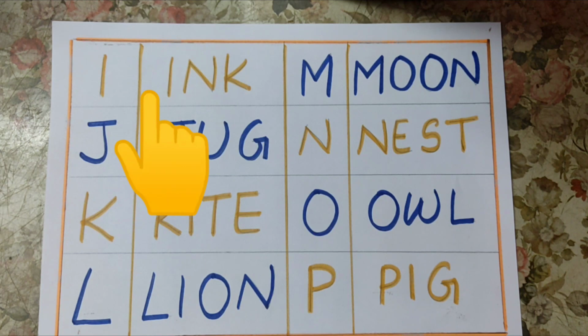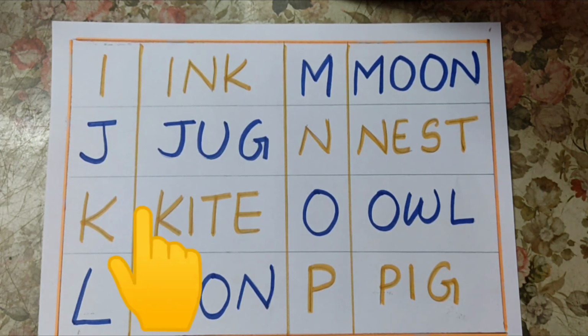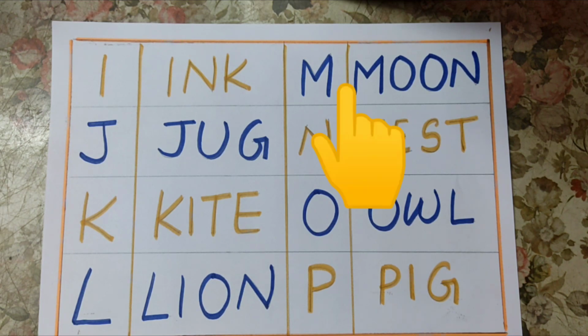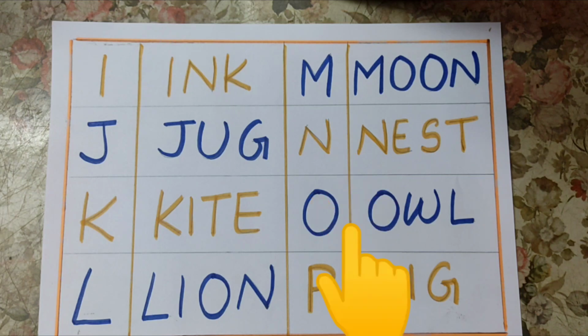I for ink, J for jug, K for kite, L for lion, M for moon, N for nest, O for owl, P for pig.